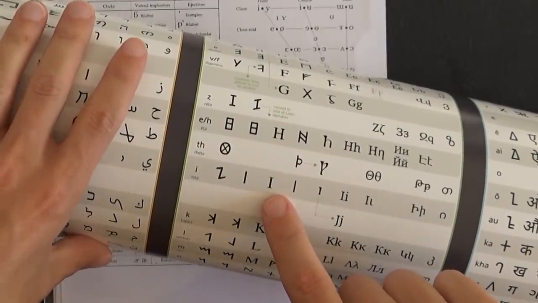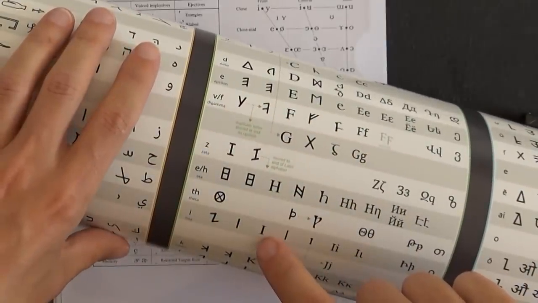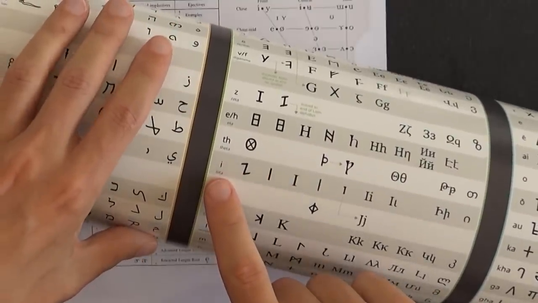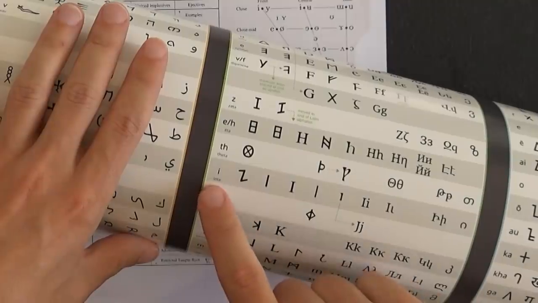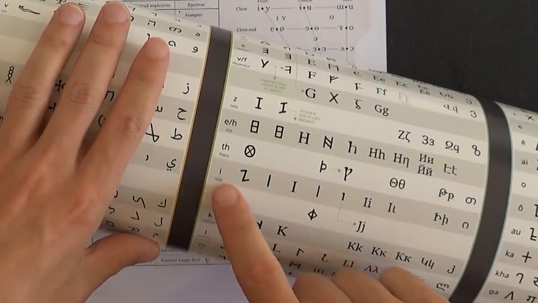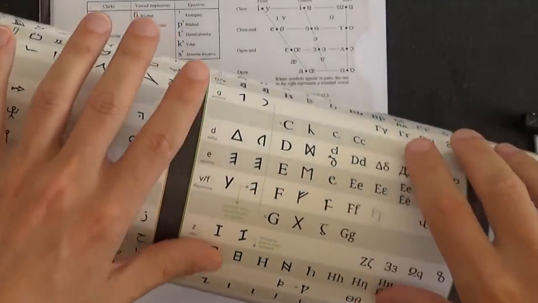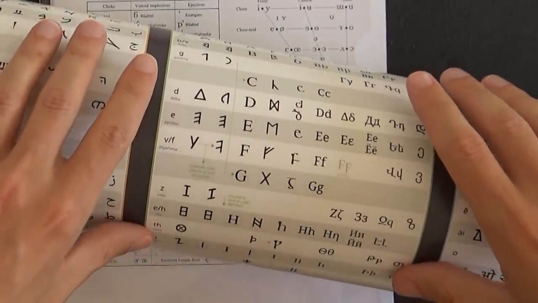Iota. There are many signs for, I mean E for me, that's this letter, because I speak mostly Swedish. So I would say for the E sound I would use iota. But of course it differs depending on what language you speak.